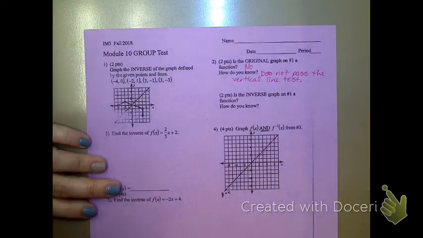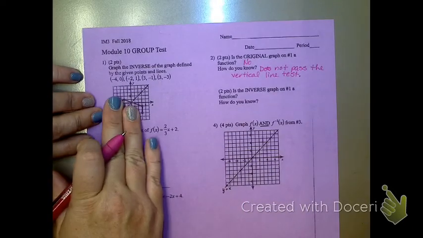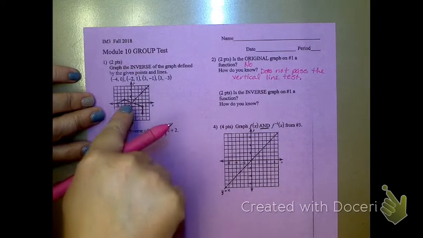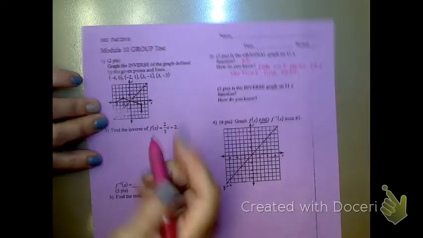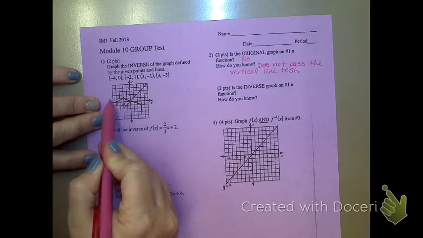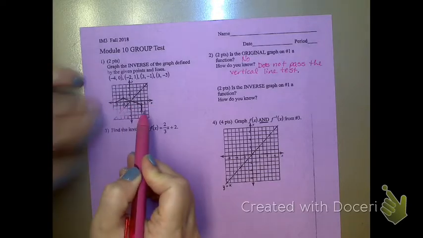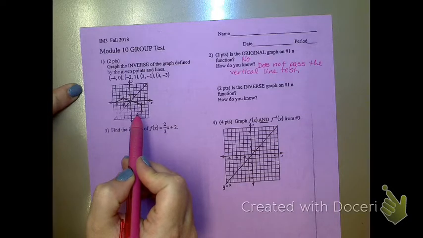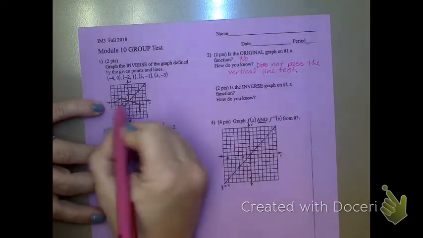Okay, is the inverse a function? Well, I can graph the inverse and then check the vertical line test on the inverse, or I can use the horizontal line test on this original graph. Does it pass the horizontal line test? It looks to me like it does, which means that when I graph the inverse it's going to pass the vertical line test. Okay? So let's see. This looks like it passes.